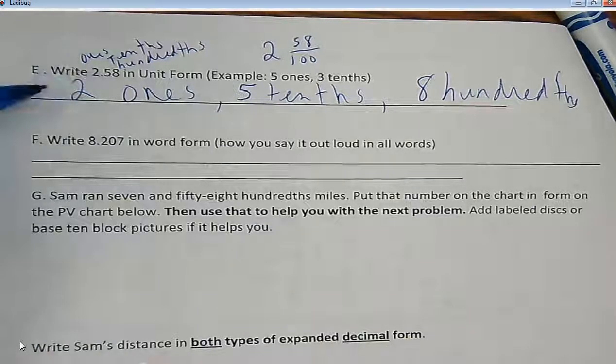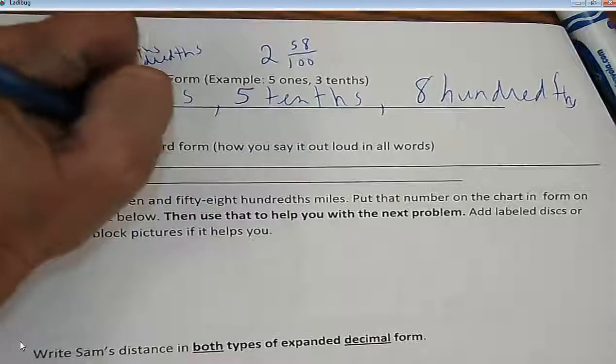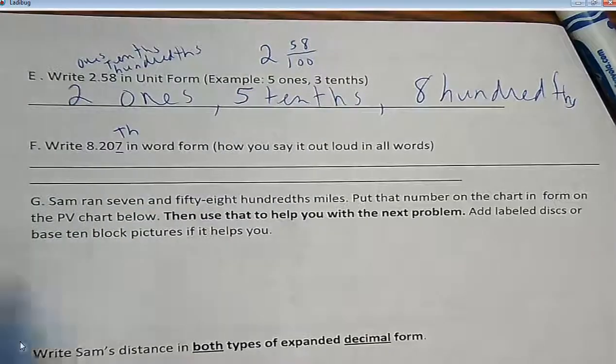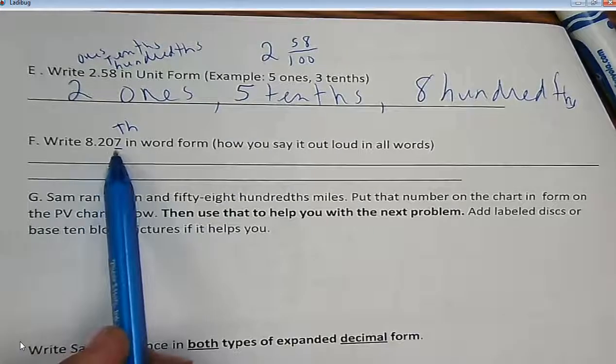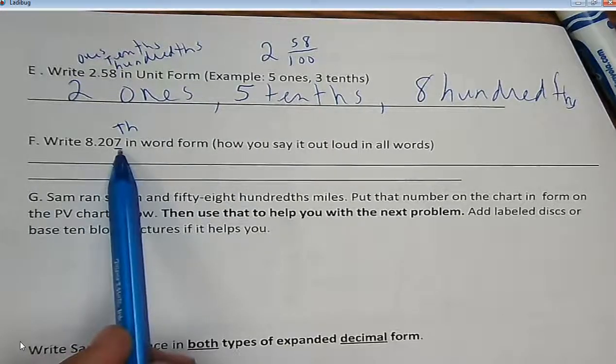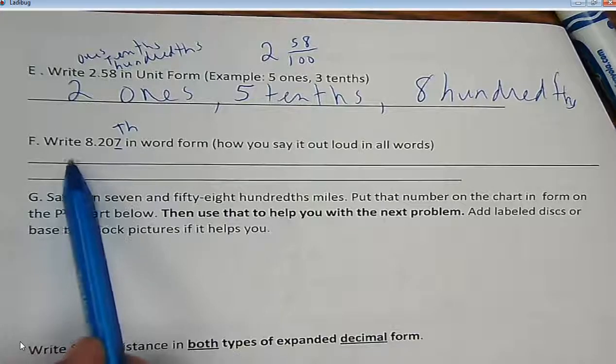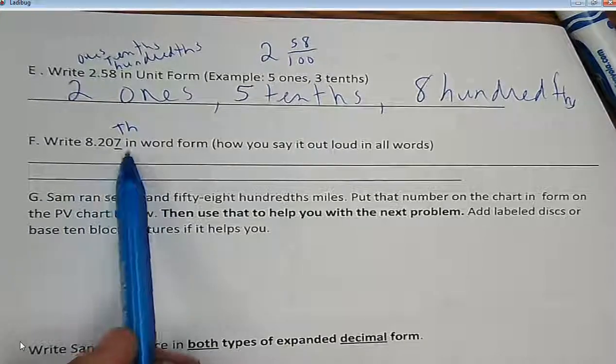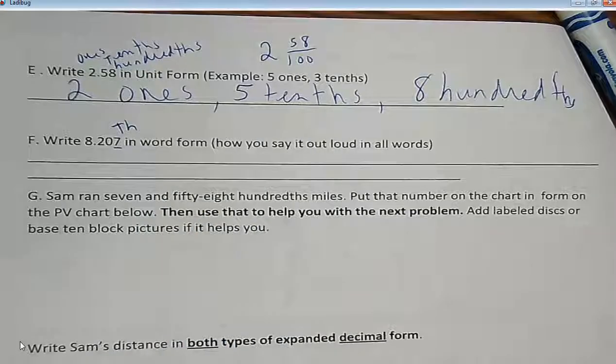All right, this is called unit form, but that's not how we say it when we read it. So this one, they want it in word form. And word form is how we say it. So repeat after me. 8 and 207 thousandths. So the only place you hear is the place it lands in. So let's write that down here. 8 and 207 thousandths, all in words.